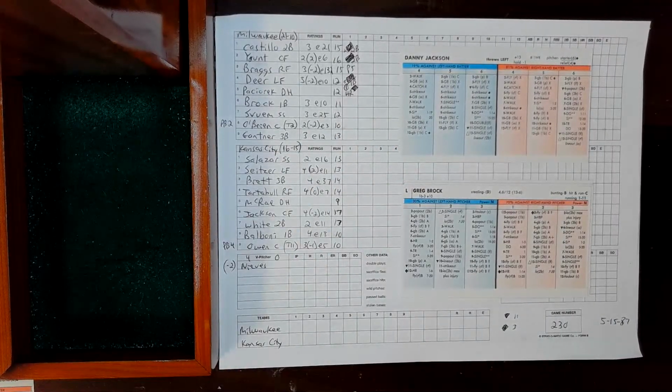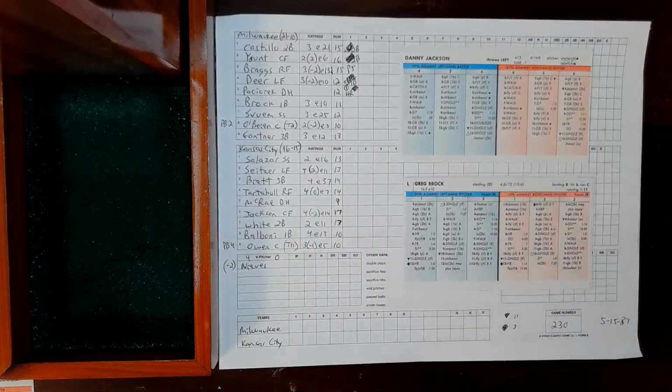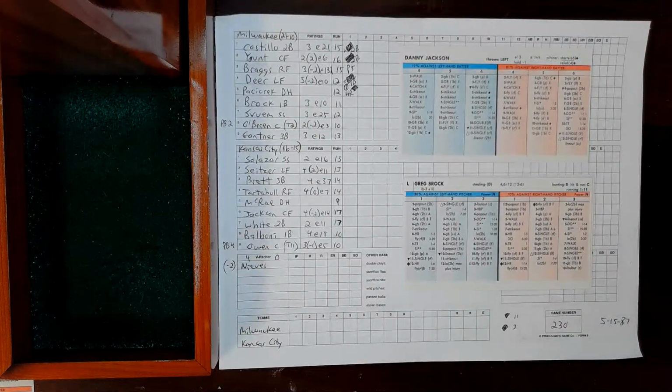4-0 lead. That's just insane. All right, here is maybe the dice are thinking we're still playing 2024. I don't know. All right, here's Greg Brock.